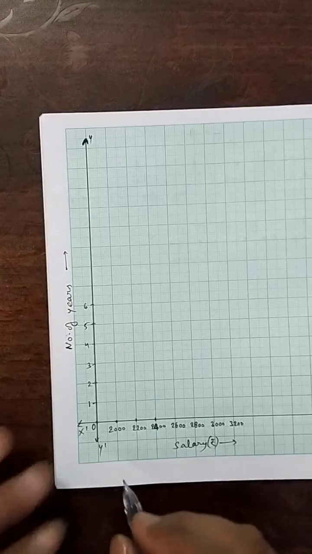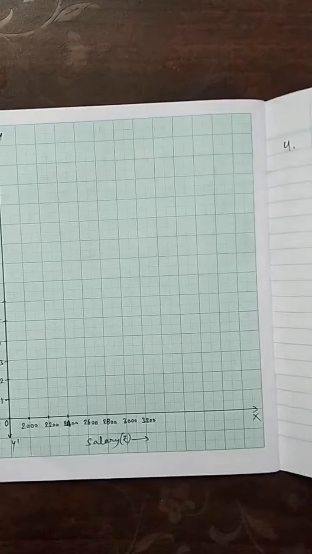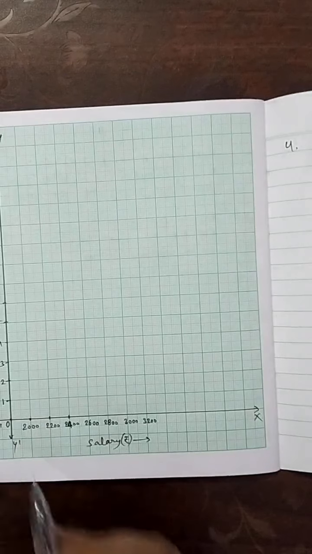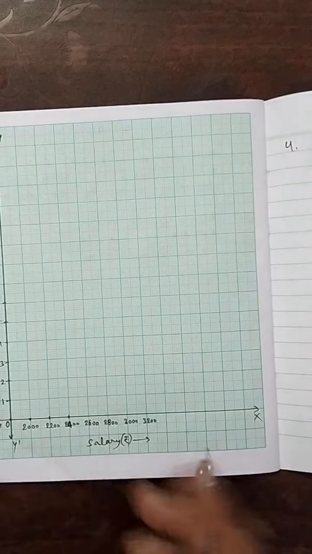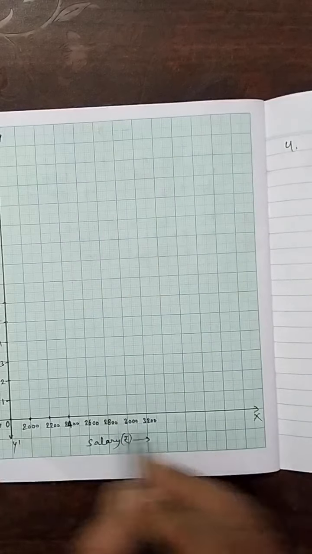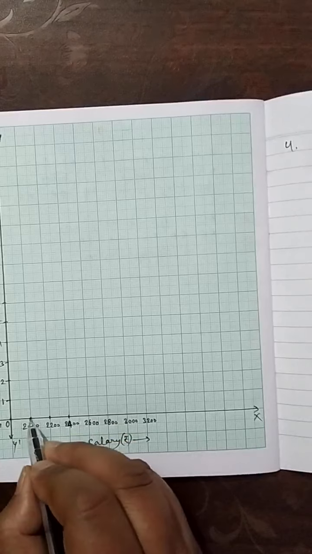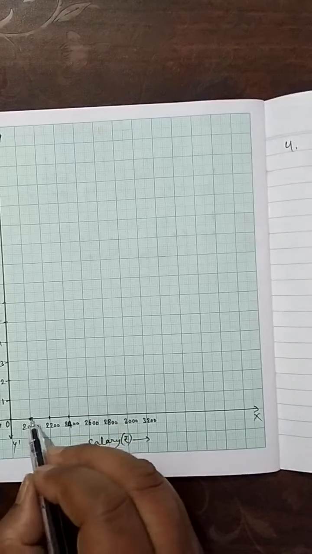Our first one was 0, 2000, the first coordinate. So for x this is 2000 for 0 years, because this line is the beginning.